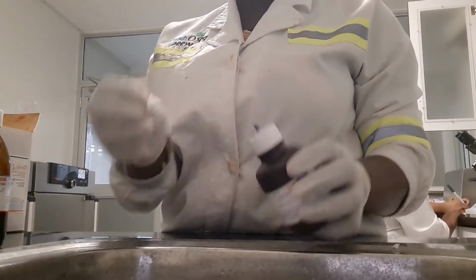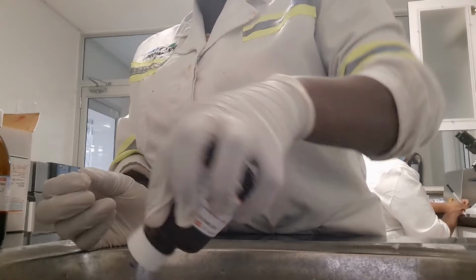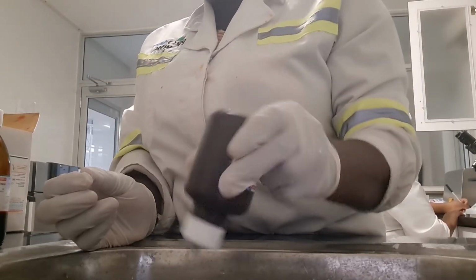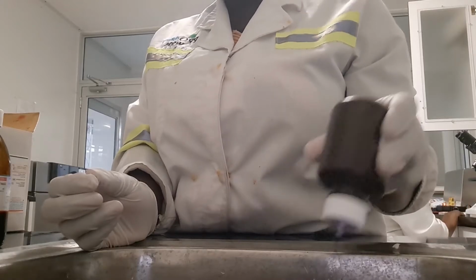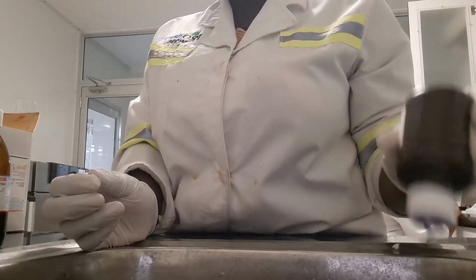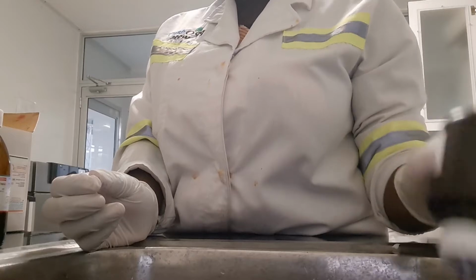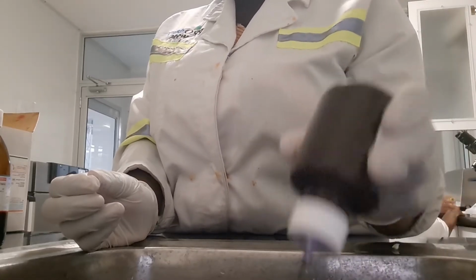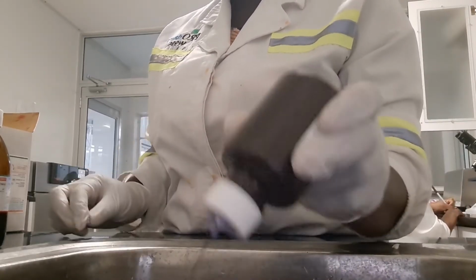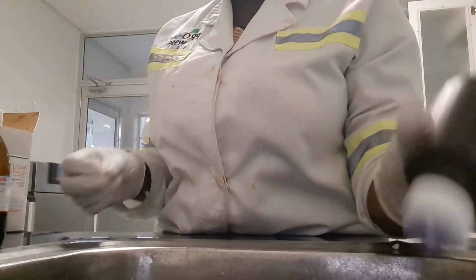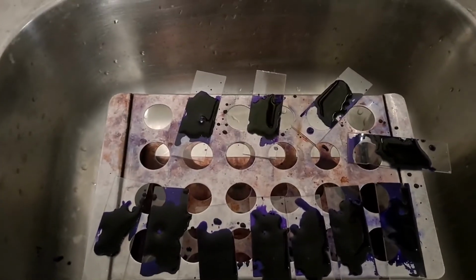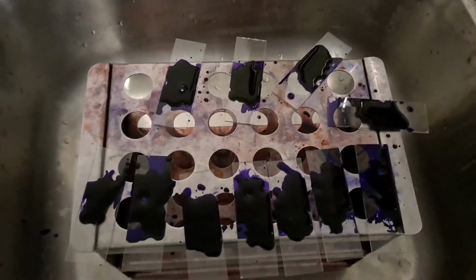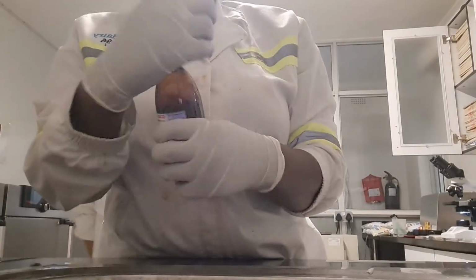So the first thing that we're going to be using is the crystal violet dye. The procedure says to flood the area, so that's exactly what I'm doing. Unfortunately, you guys can't see all the way in the sink. The purpose of the crystal violet is to color the cells of the bacteria purple. So I have flooded the whole area. As you can see, it's all flooded. You leave this for 60 seconds and then you wash it off with distilled water.